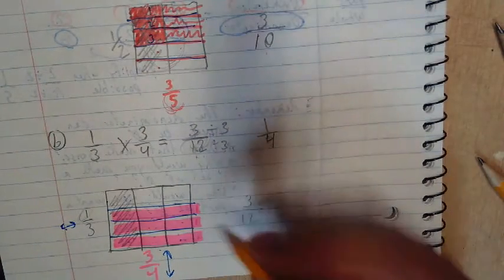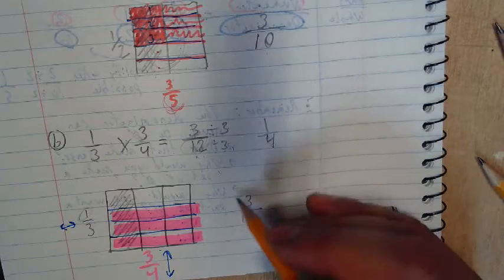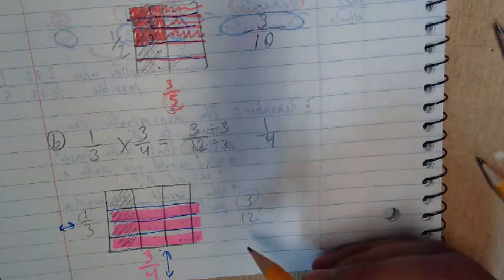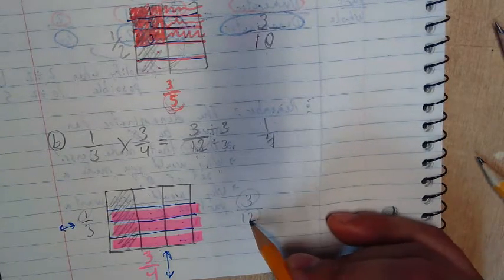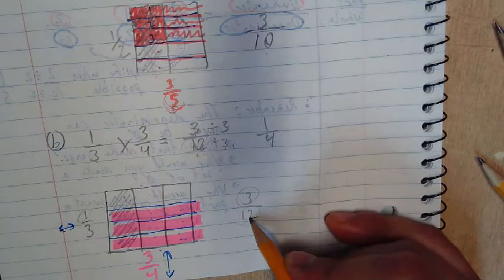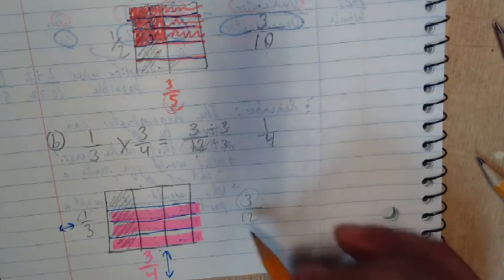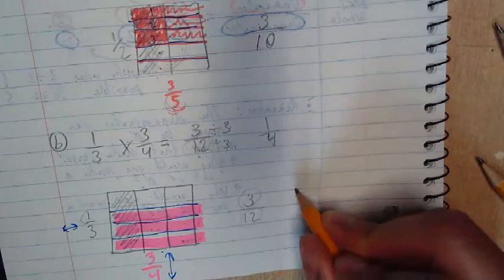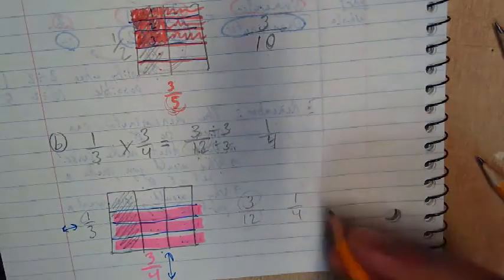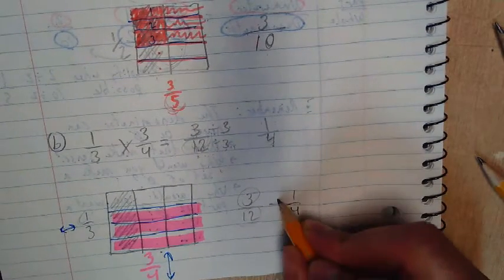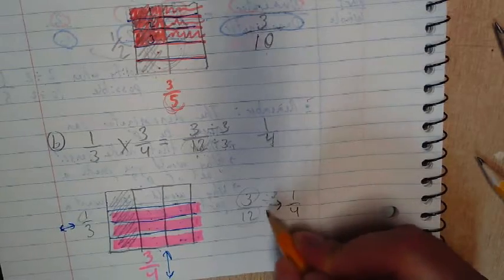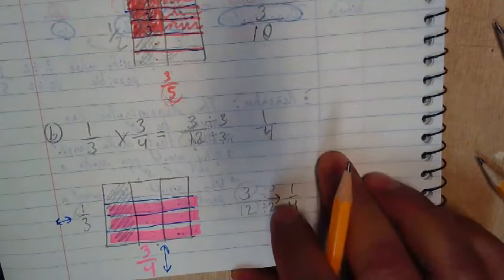Here it is again. You have to simplify, okay? If we have a set of 12, right, and we have 3 out of that 12, it comes down to 1/4. Now, I can already see where some of you are going to be complaining, wait, where did you get that 12 from? Where did it come from?